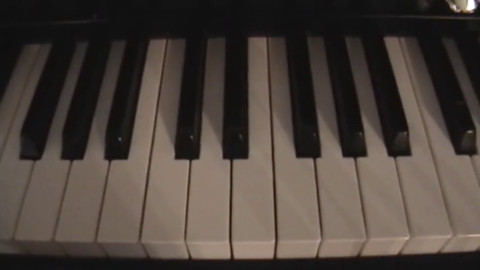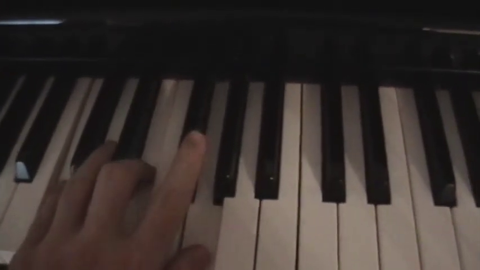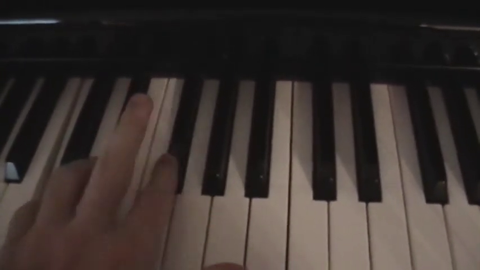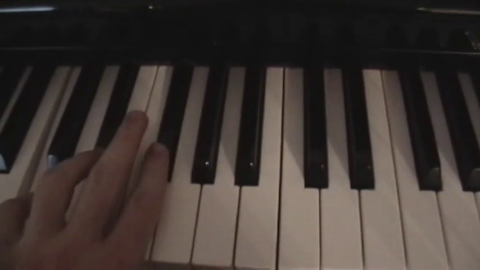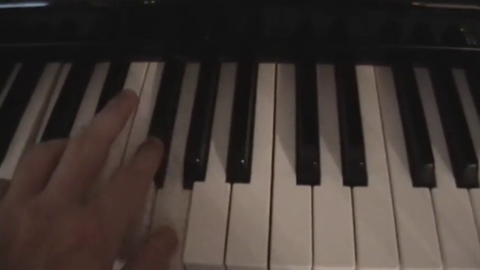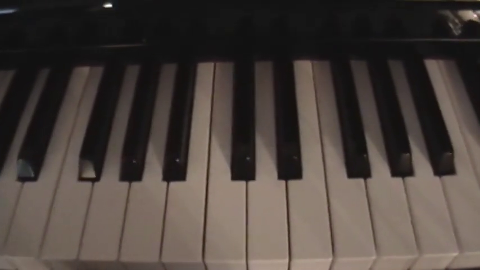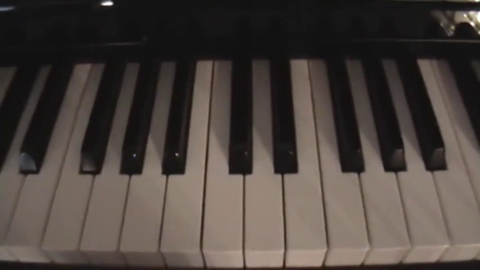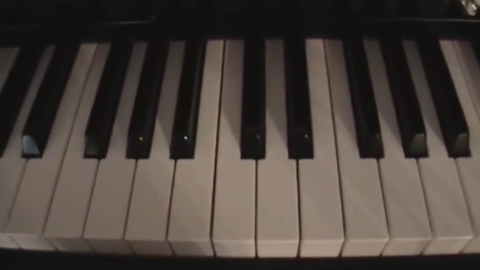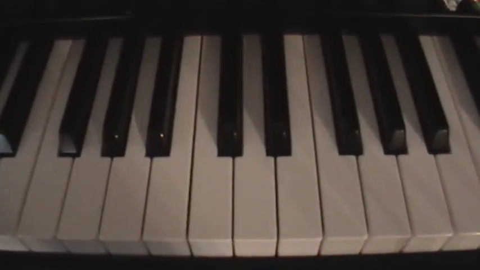You can use diminished chords as well. Diminished chords, you flat the 3 and the 5 of a major triad by a half step. So, for gospel purposes, diminished chords are most effective when you're going from a 4 chord to a 1 chord.